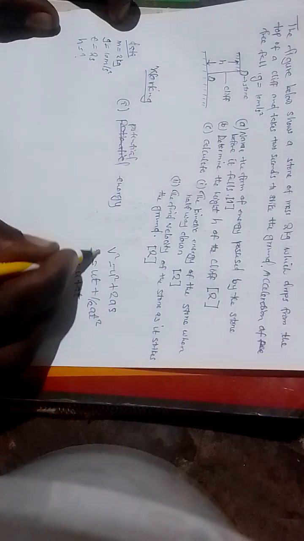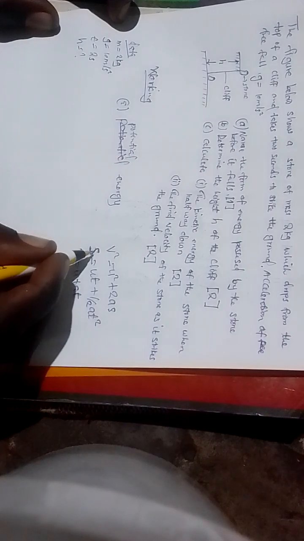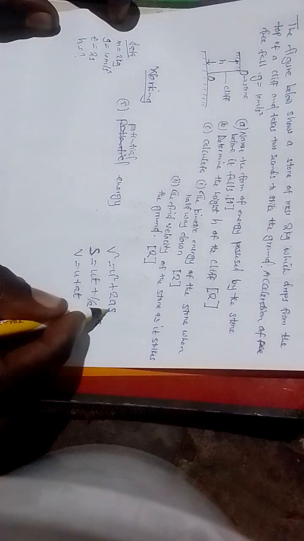Another one is velocity equals initial velocity plus acceleration times time. On this question, they are asking for the height. This s means height or distance. If you want, you can say h, or you can symbolize it as x, or s means the distance.